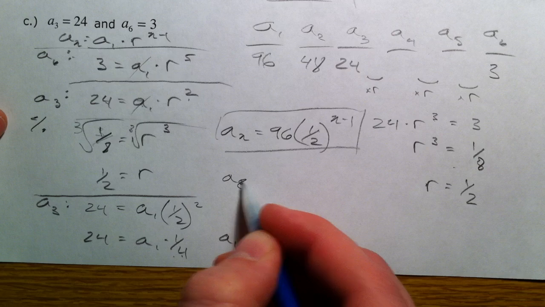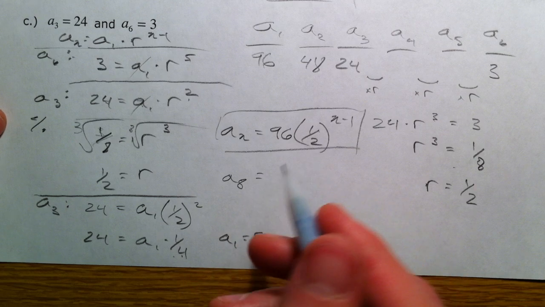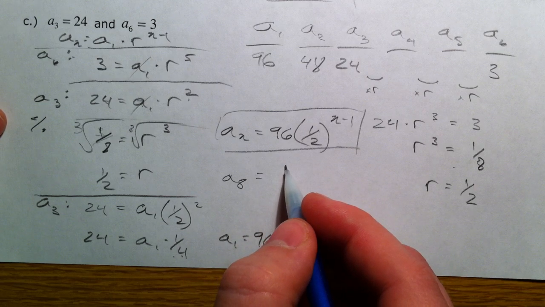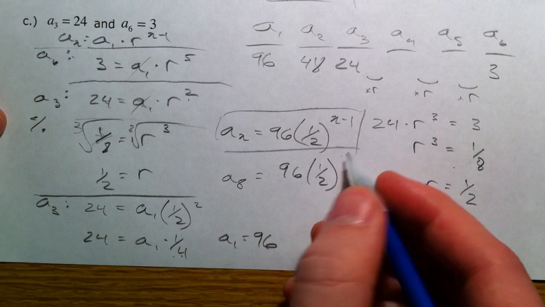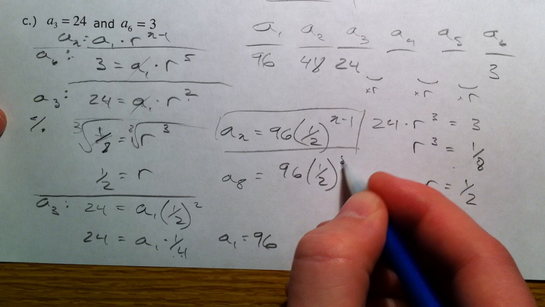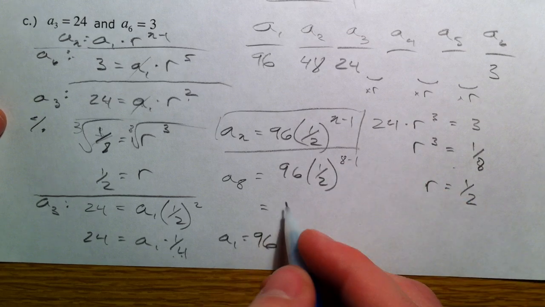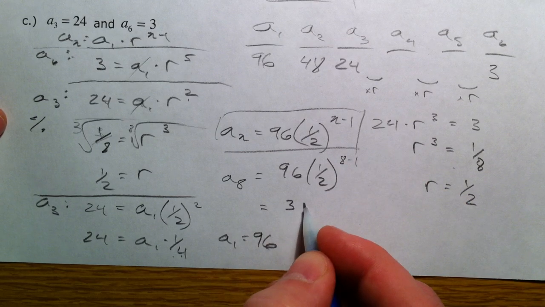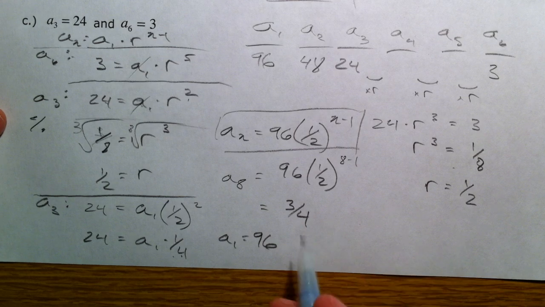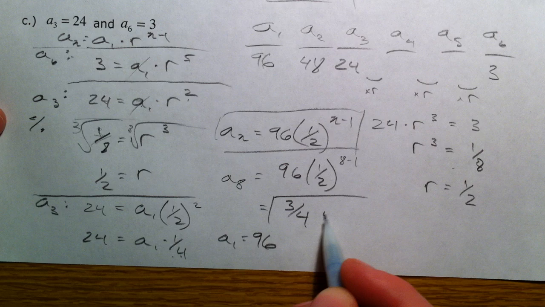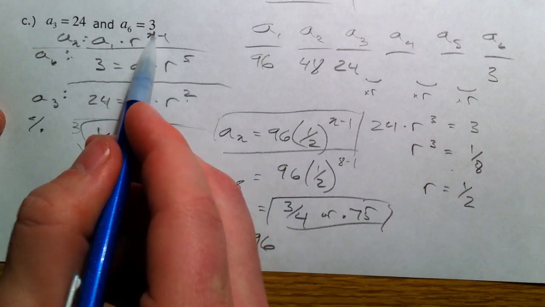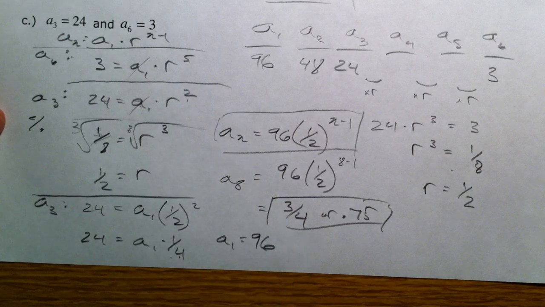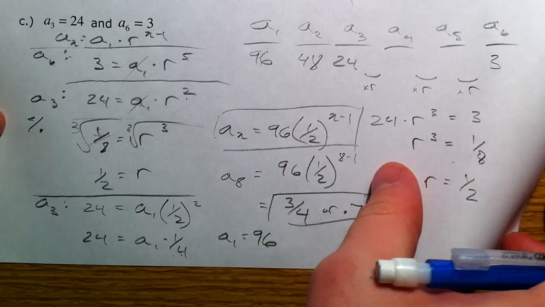And a sub 8 equals 96 times 1/2 to the 8 minus 1, or the 7th power. And that is 3/4, or I guess 0.75, depending on whichever way you want to write it. You can see that too by 3 times 1/2 times 1/2 again is 3/4, and that's how we get there.